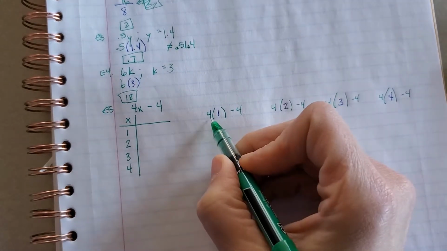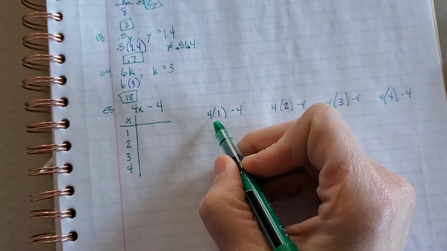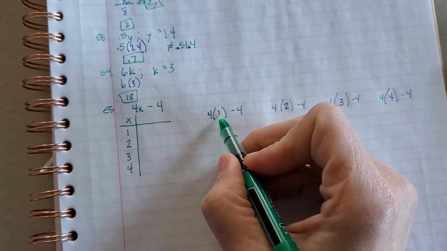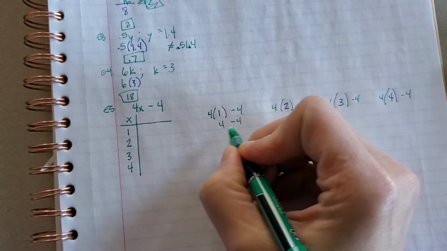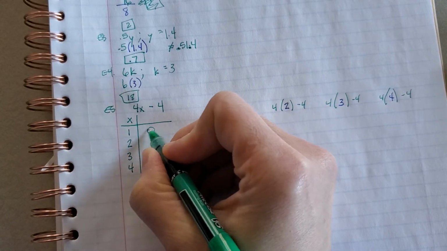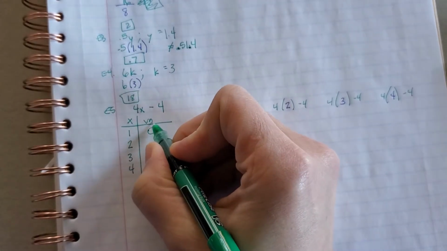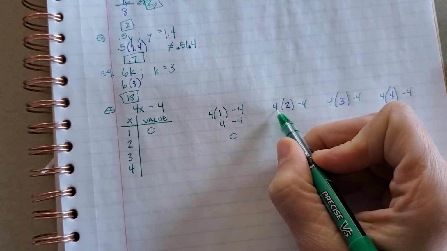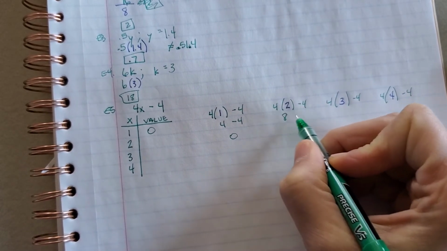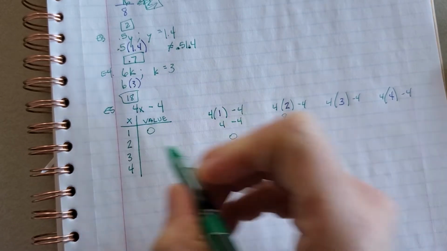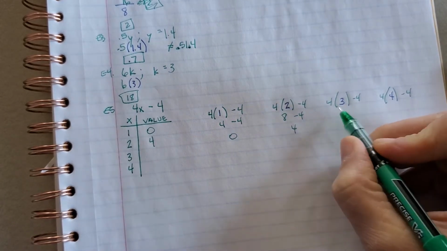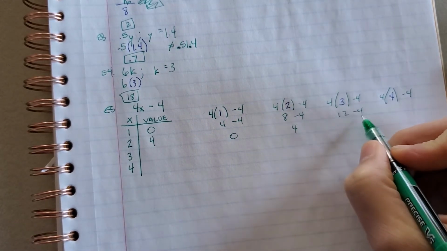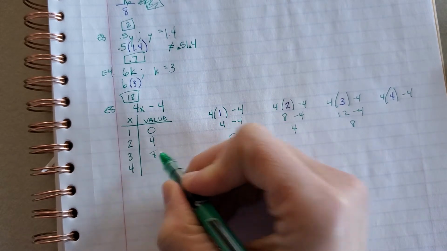And then we solve. 4 next to the parentheses means multiply. So 4 times 1 is 4. 4 minus 4 is 0. Oh, I guess I could put value here. Okay, let's see. 4 times 2 is 8, and 8 minus 4 is 4. 4 times 3 is 12. 12 minus 4 is 8.